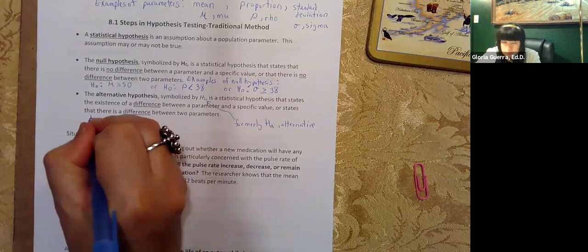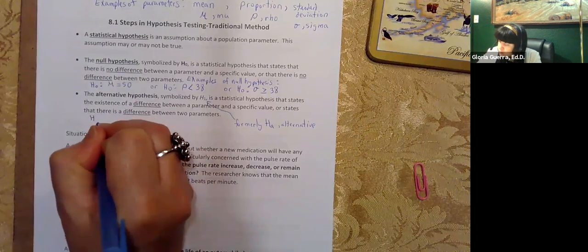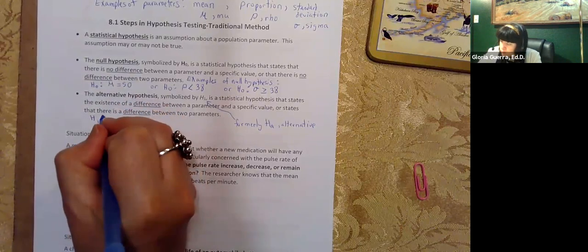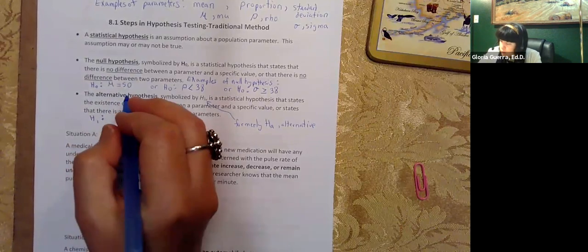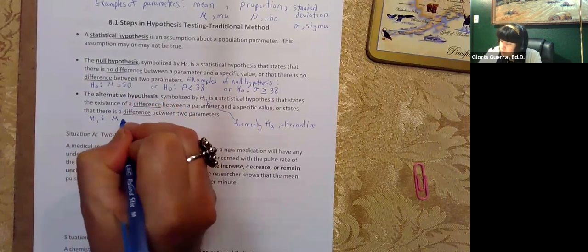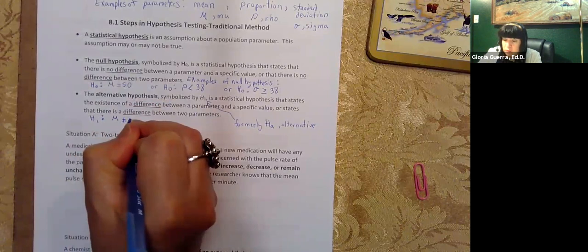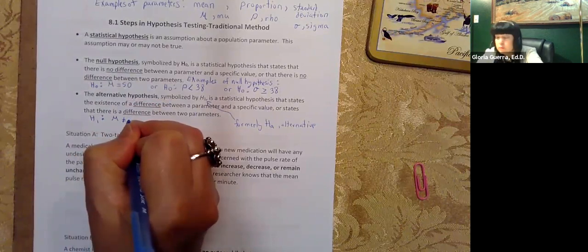So an example of an alternative could be something like h sub 1, and I could say mu is not equal to 50, and that would be not equal to.